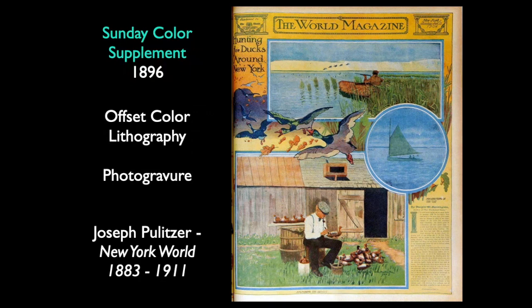Joseph Pulitzer, in his newspaper, The New York World, was the first to realize that Sunday was a time of leisure, a time when people had an opportunity to sit around with their family, and that they would all like something nice, light, and entertaining to read. So he created the Sunday Color Supplement.